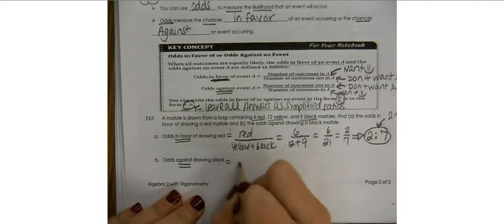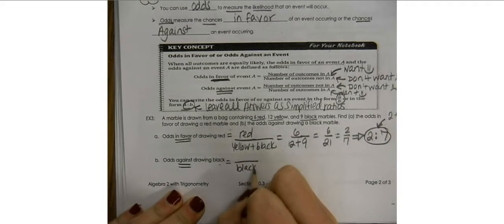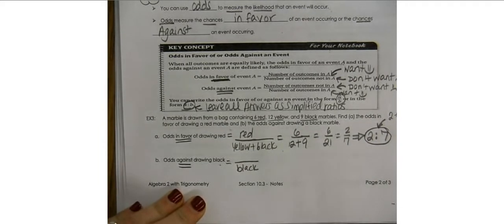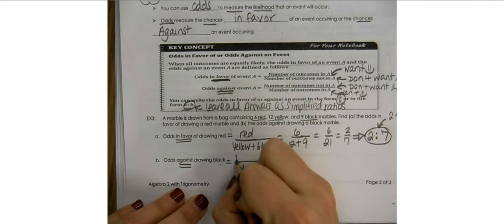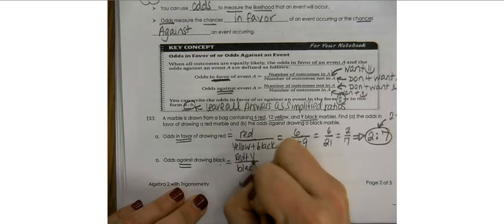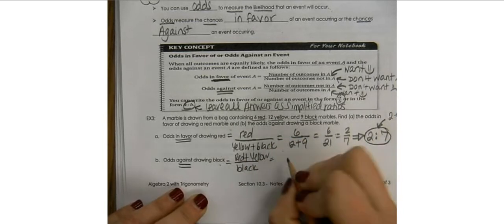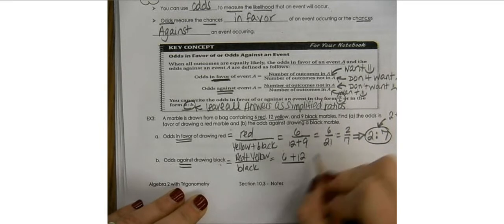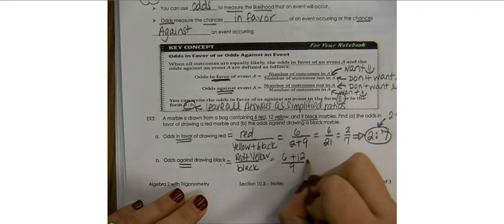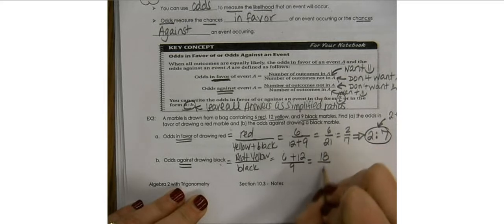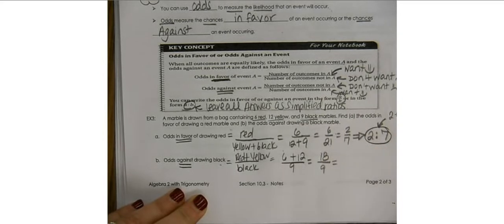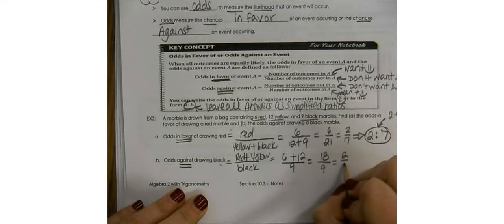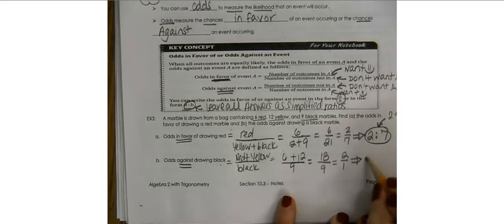So we want black to be on the bottom, because what we want goes on the bottom, and what we don't want, what's against black, will go on top. So what's against black is going to be red plus yellow. So red is 6, yellow is 12, so we have 6 plus 12 on top, and black is 9, that'll go on the bottom. 6 plus 12 is 18, 18 over 9. Don't just write this as the number 2. Write it as 2 over 1, and then change it to a ratio, making it 2 to 1.